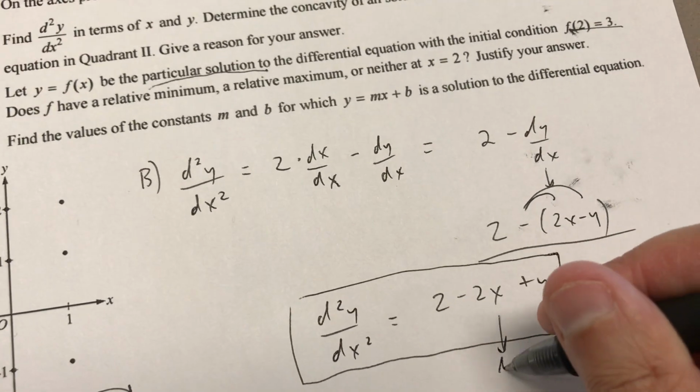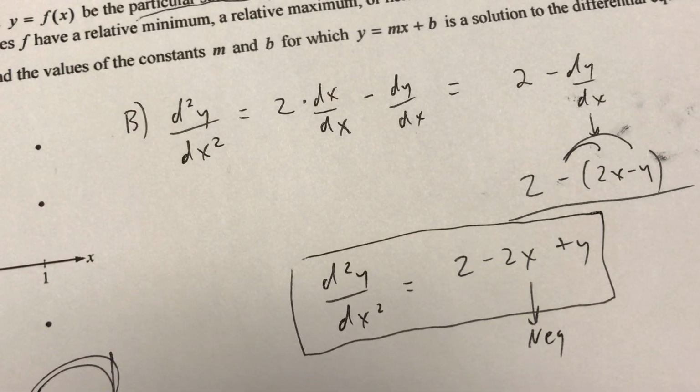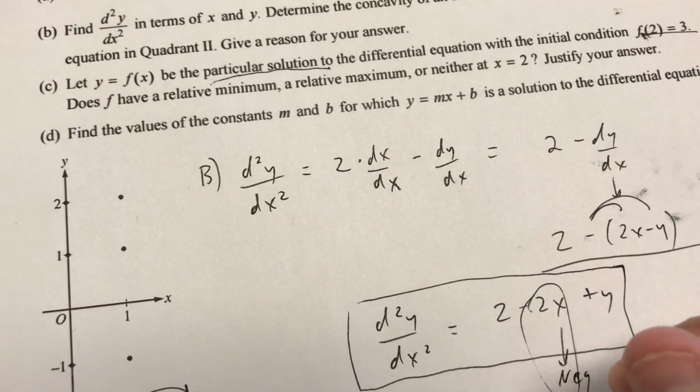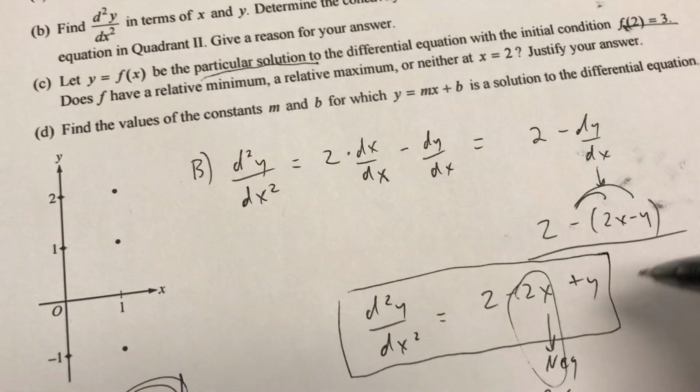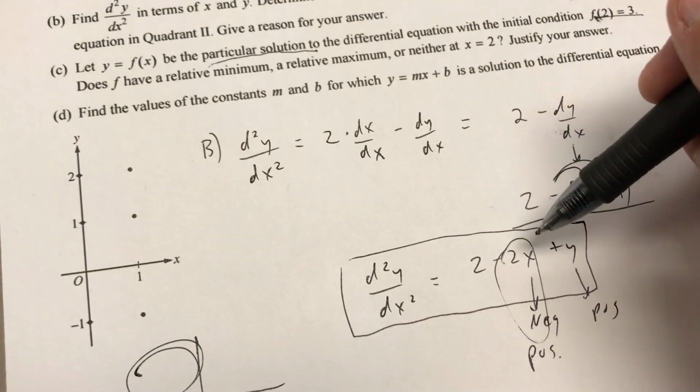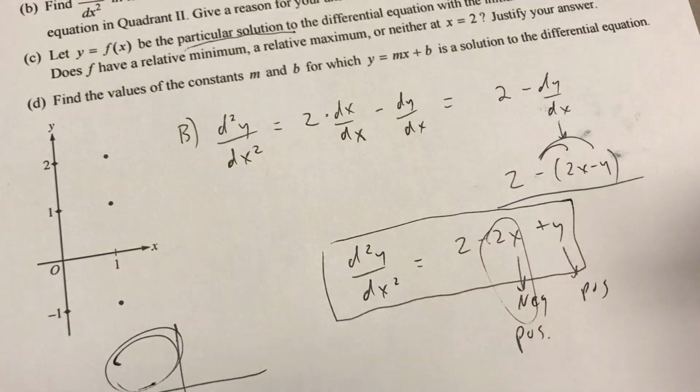If your x's are negative, -2 times a negative number is going to be something positive, okay? All of your y values are going to be positive. So I have 2 plus a positive value plus another positive value.